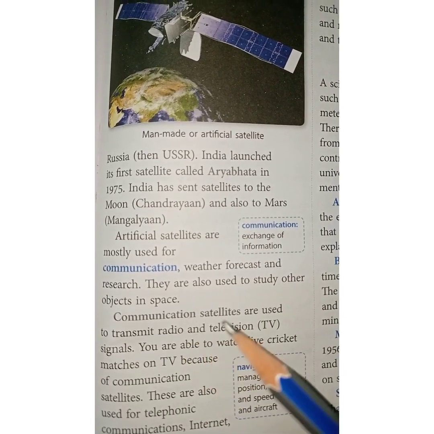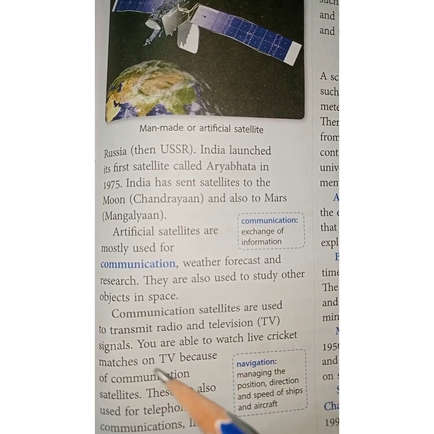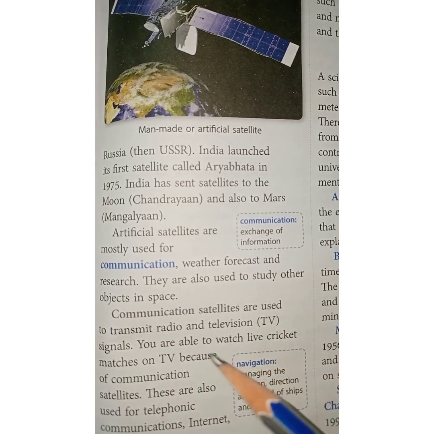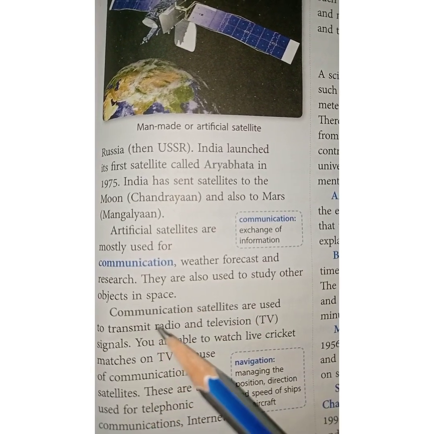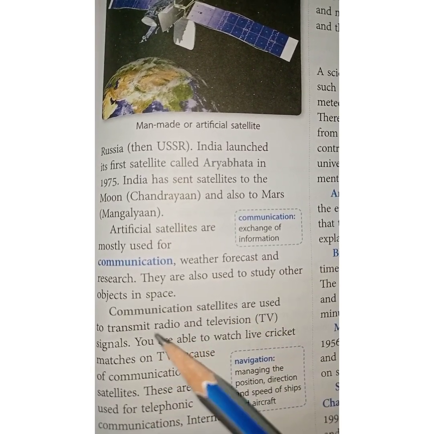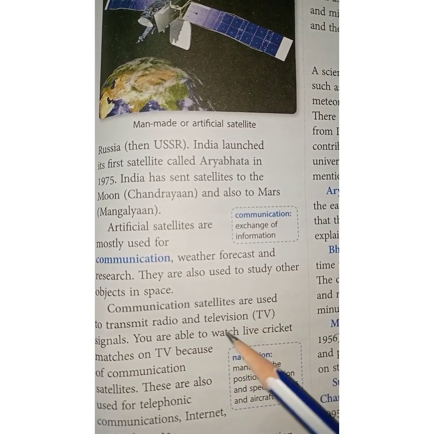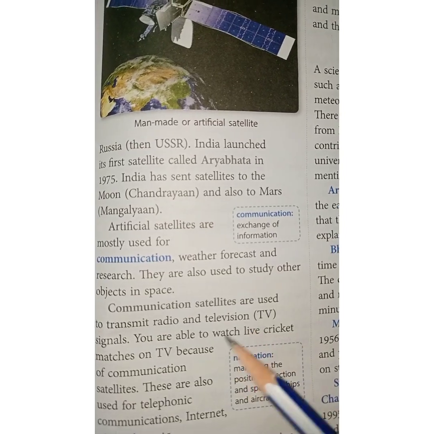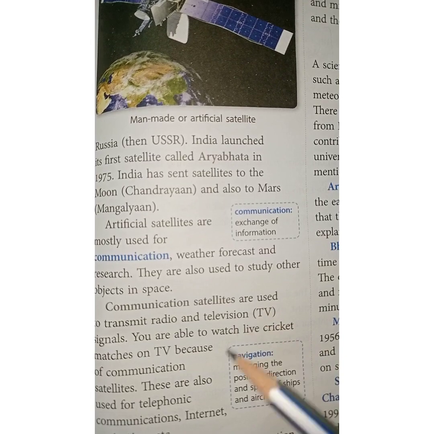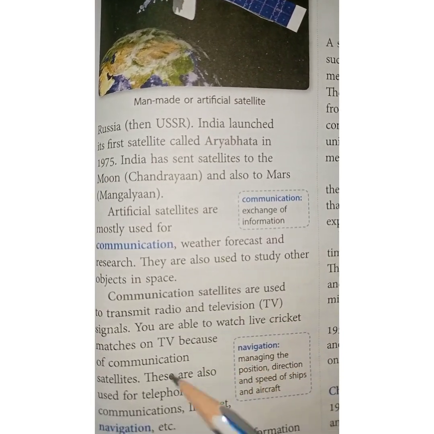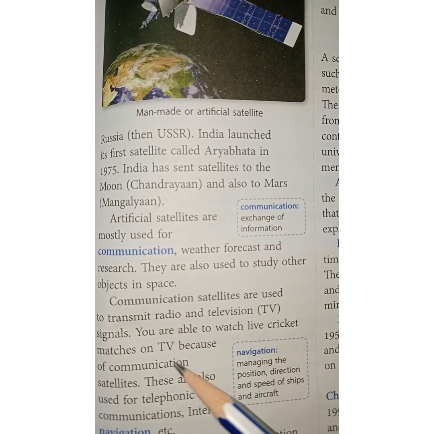Communication satellites are used to transmit radio and television signals. You are able to watch live cricket matches on TV because of communication satellites. They are used to transmit radio. We are able to hear the radio and watch live TV, like cricket matches and live TV shows.